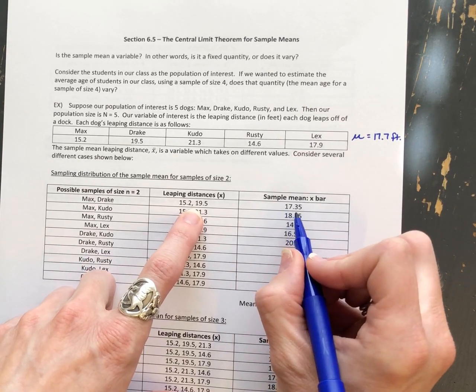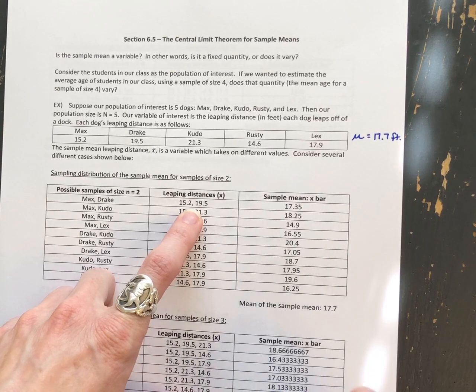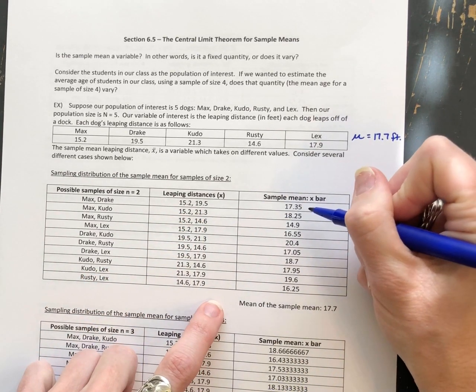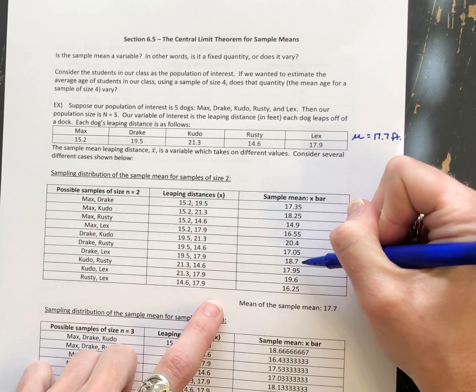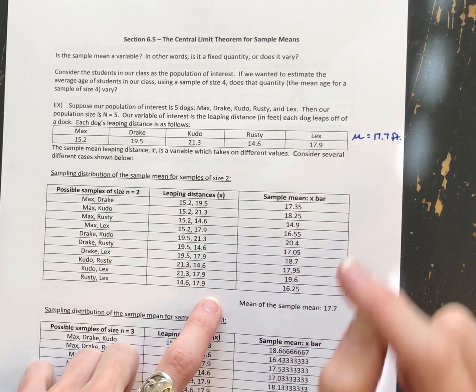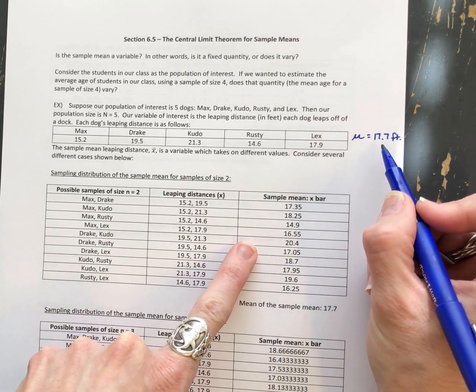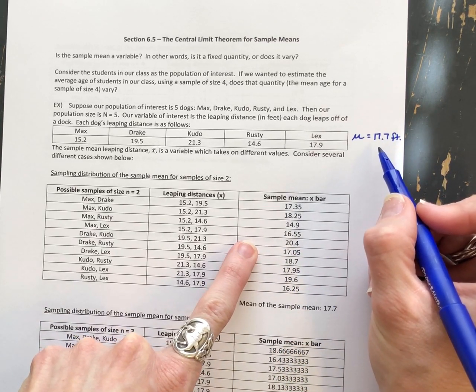And if I add those together and divide by 2, I would get a sample mean of 17.35. And so I've done that here for all of the possible samples of size 2. Ordinarily, we would take one possible sample of a given sample size, and we would hope it was a good estimate of our population mean.